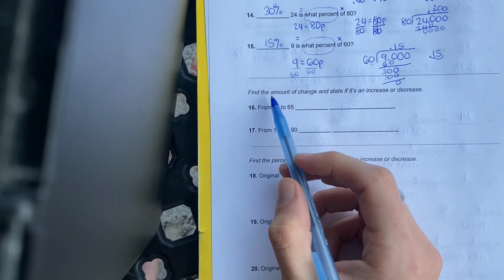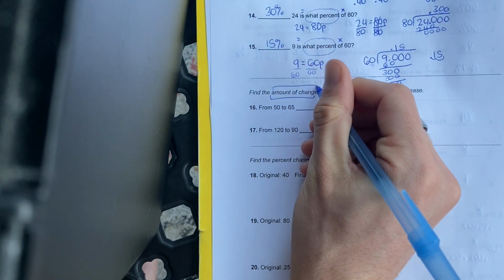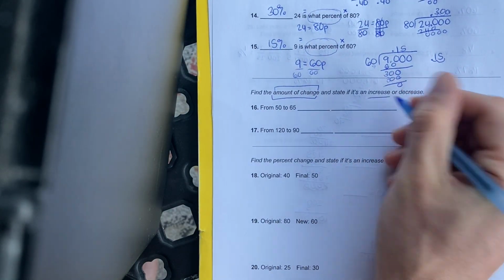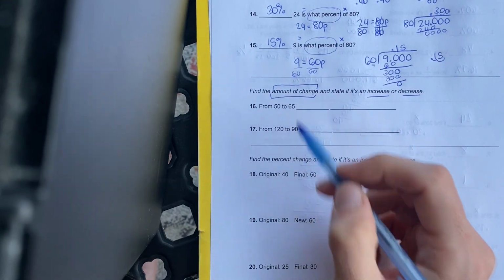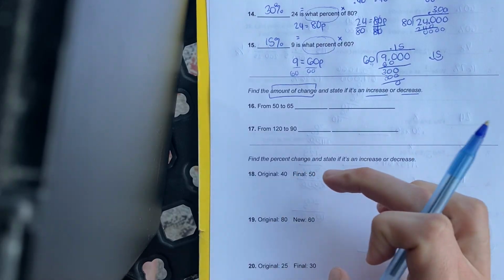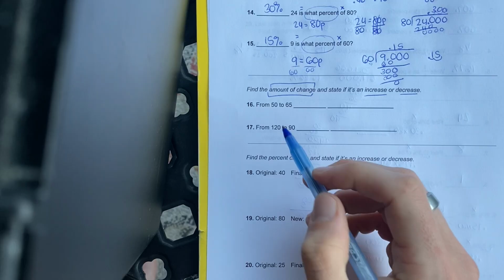Continuing on from here, we have find the amount of change. So that's what it's asking us for, and state if it's increase or decrease. So we need two parts to this. And the amount of change is going to be what we need to use as we get to percent change. So this is kind of prepping us for what we're getting into.